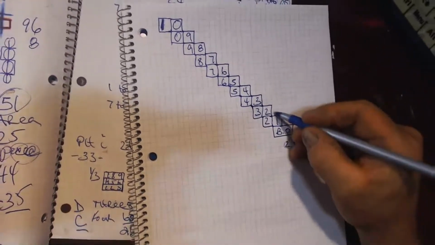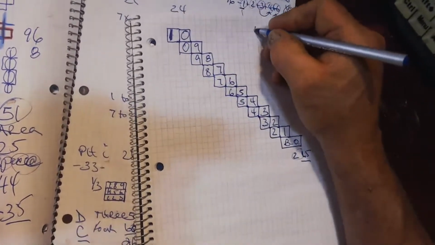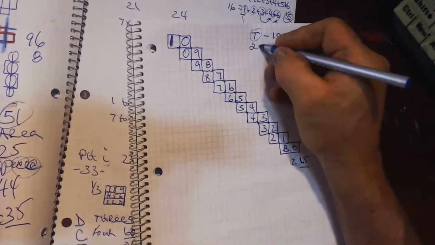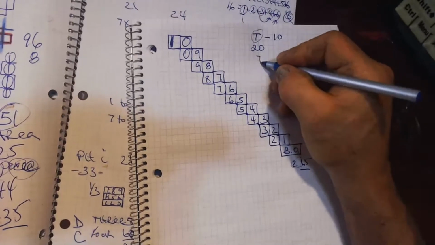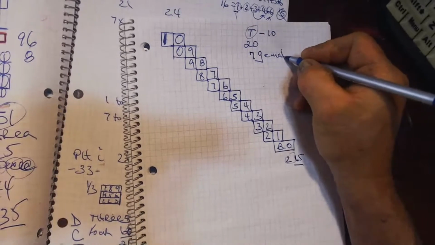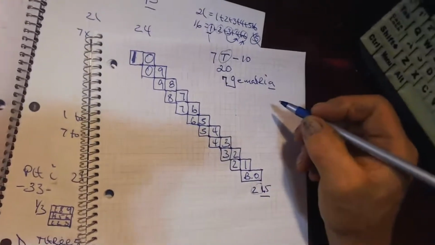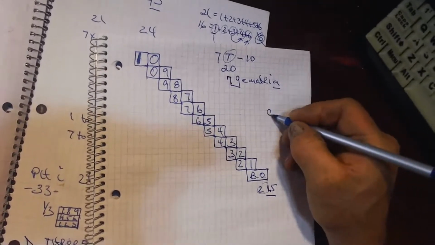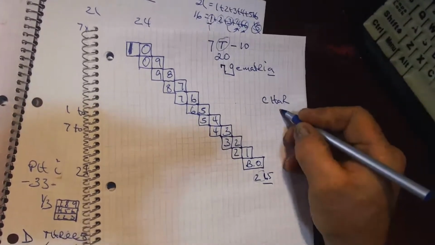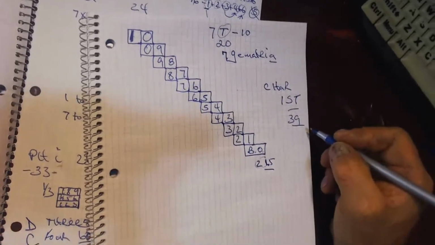So when we're counting down this way, and counting up this way, this is our T minus 10. The T is the 20th letter in gematria. It is the 7th G in gematria. They are both 77. This is the connection of the Christ. CHR. 1ST 39. Angel link 1ST.